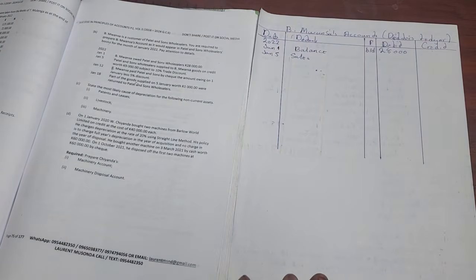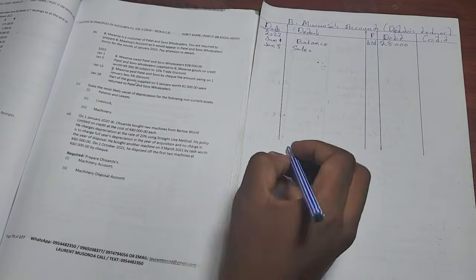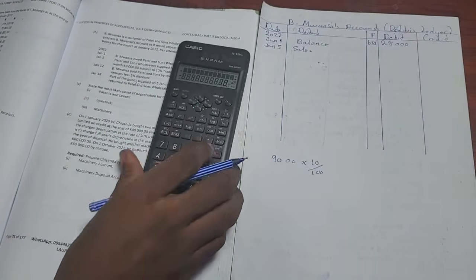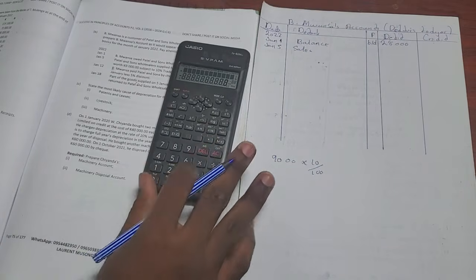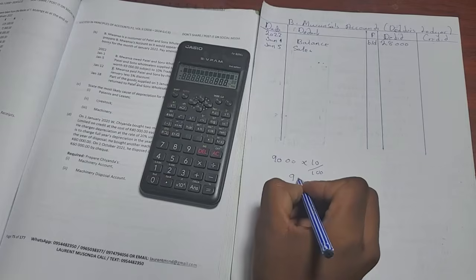We have to find 10% of 9,000, so 9,000 times 10 over 100, which is 900.